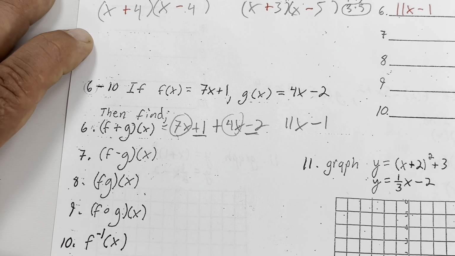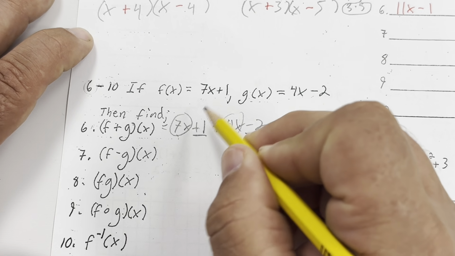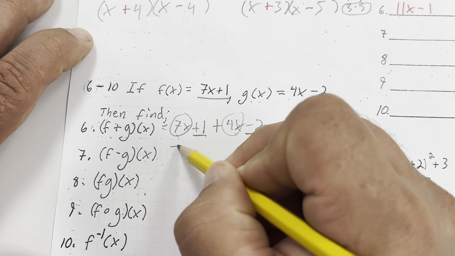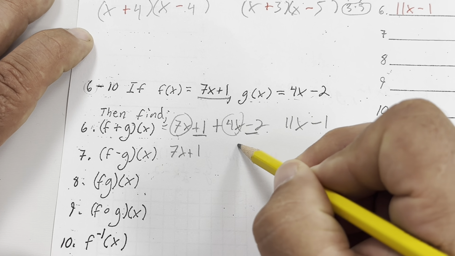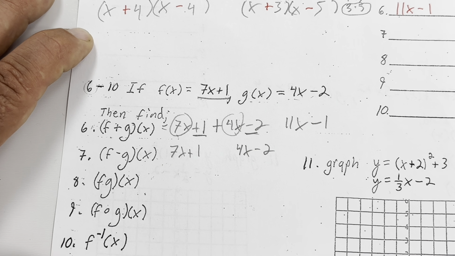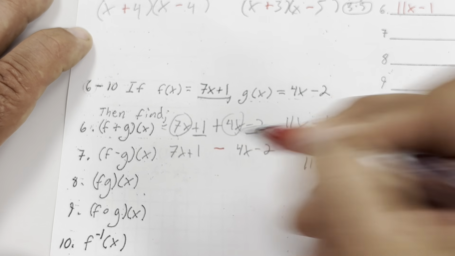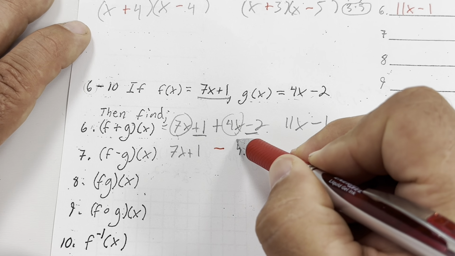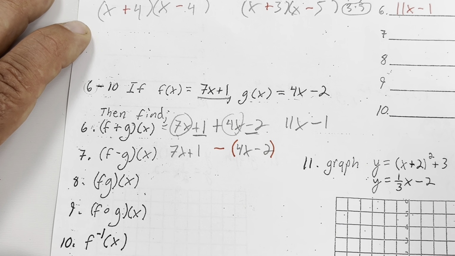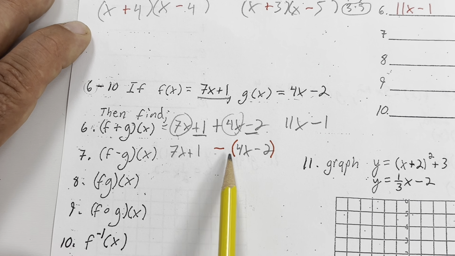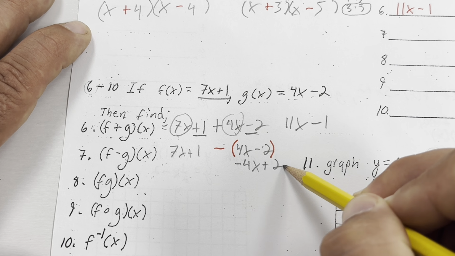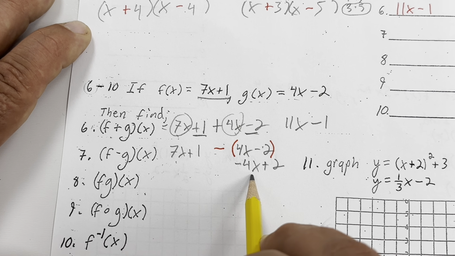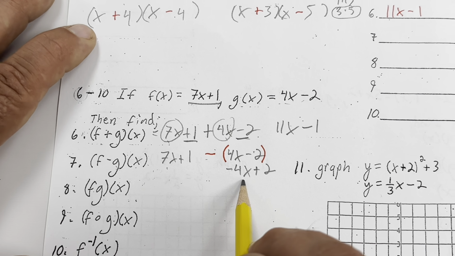Number 7, f minus g. This one's a little bit more involved. So I take the f value, 7x plus 1. I take the g value, 4x minus 2. Now, I'm not just going to separate them with the minus sign. This is the biggest mistake we make in algebra. We have to wrap it because we have to distribute that negative. We're subtracting all of g of x. So that's going to be negative 4x, and a negative times a negative is plus 2. So 7x minus 4x is going to give us 3x.